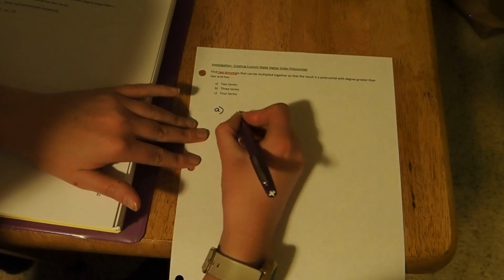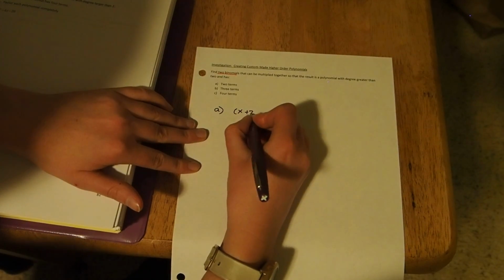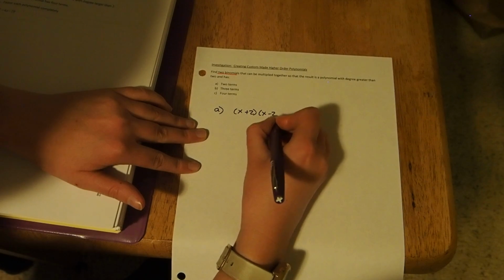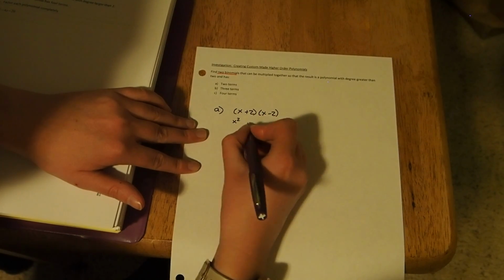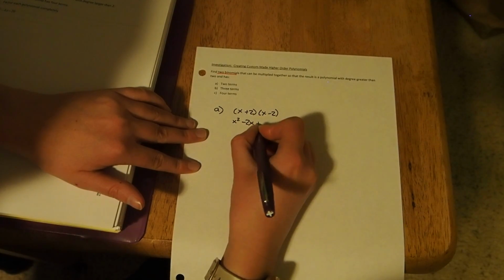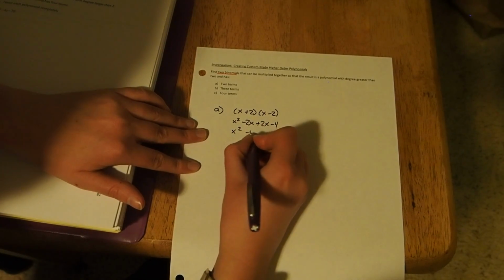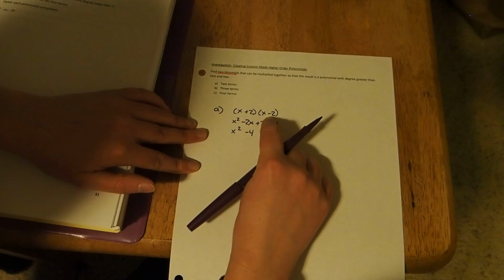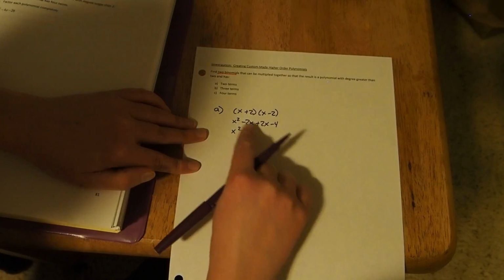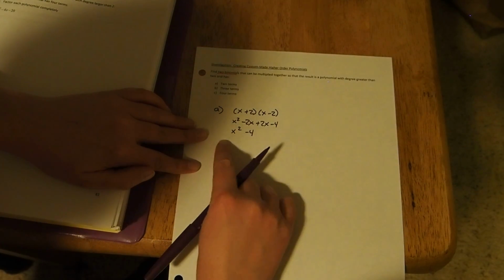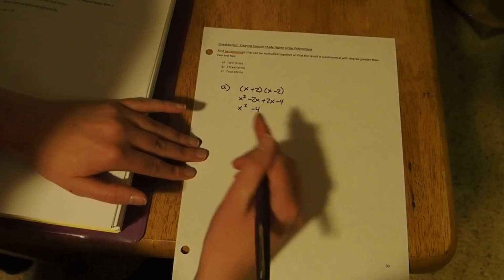So for part A, I could multiply, say, x plus 2 times x minus 2. That's going to give me x squared minus 2x plus 2x minus 4, which gives me x squared minus 4. So if I multiply binomial conjugates together, I get a difference of squares, which has just 2 terms.